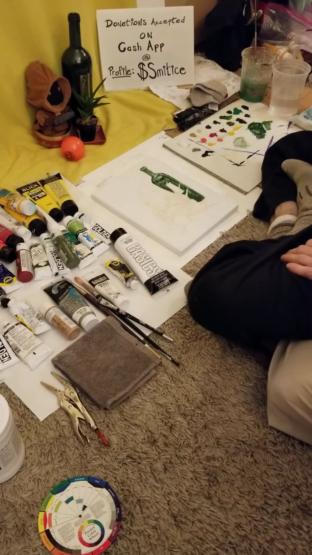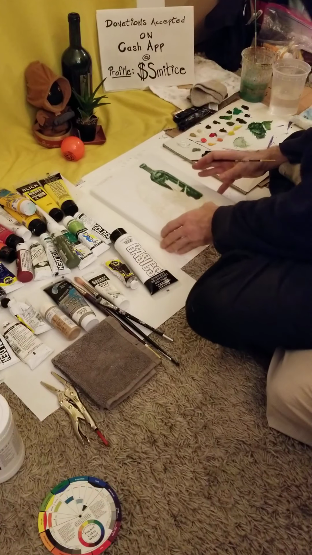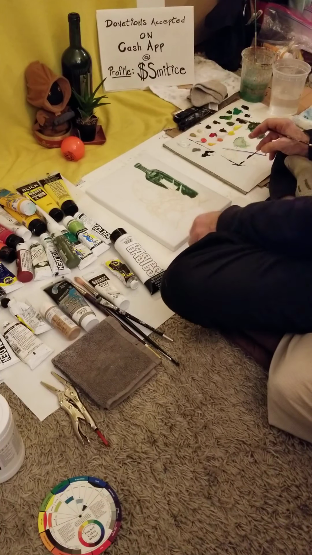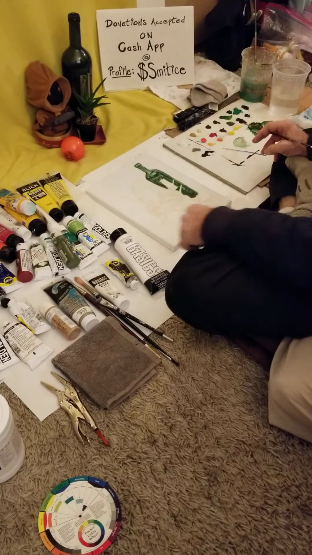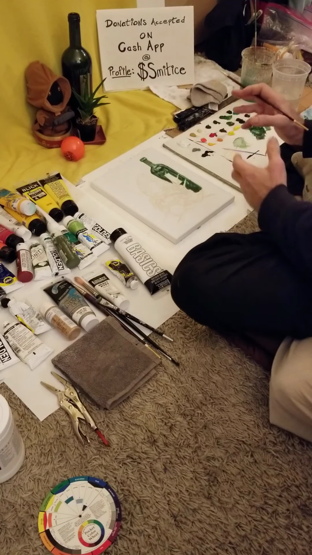Composition was important. Composition is where you're putting your image on the canvas, or on your piece of paper, whatever you're working with, and how you're going to place certain objects.